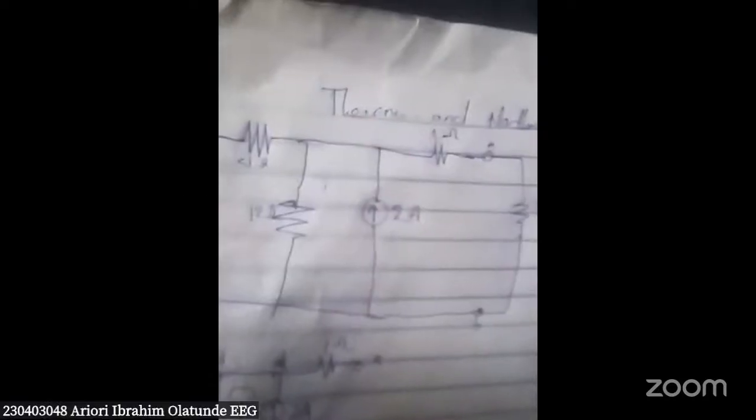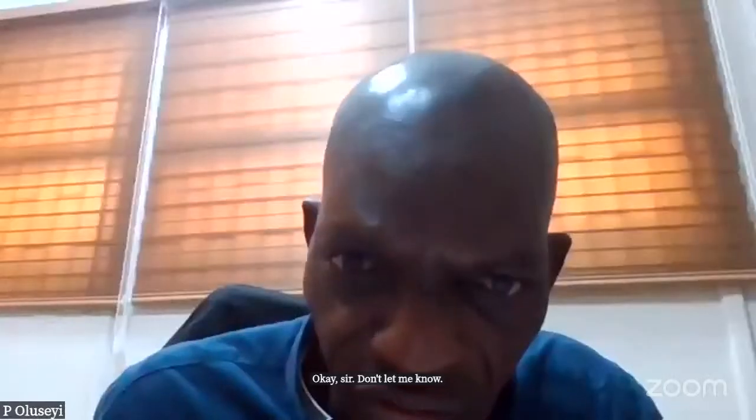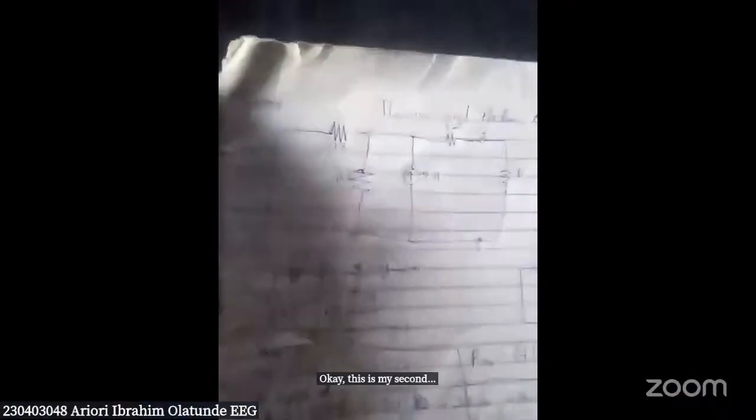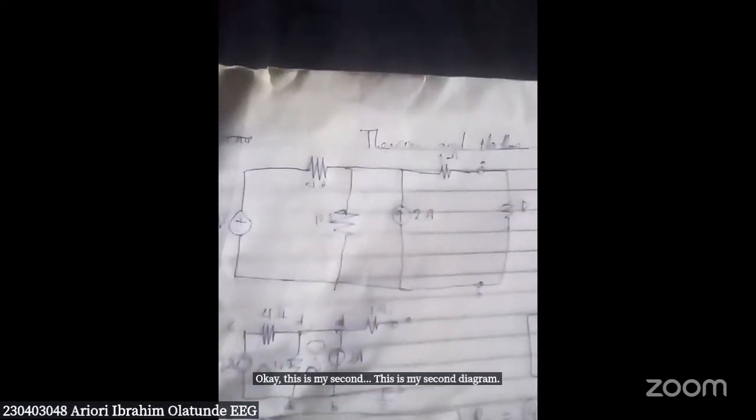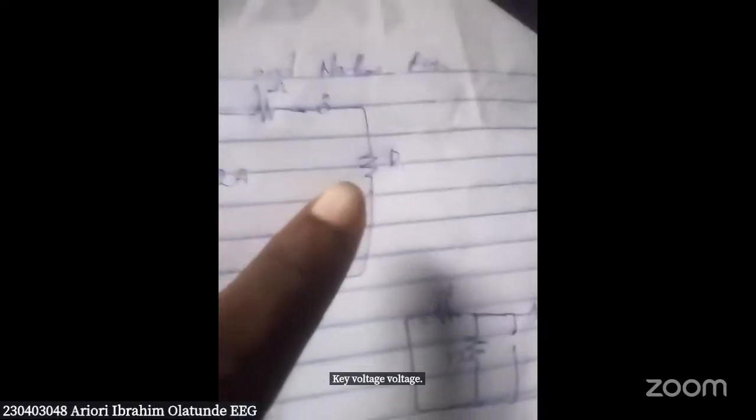Okay, sir. Can you hear me now? Yes, very clear. Okay. This is my circuit diagram. I first look for my Thevenin's voltage by removing the load resistance.